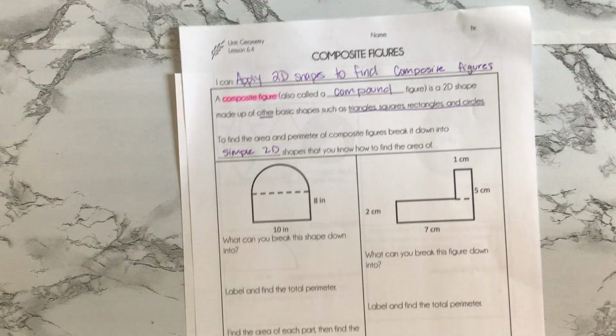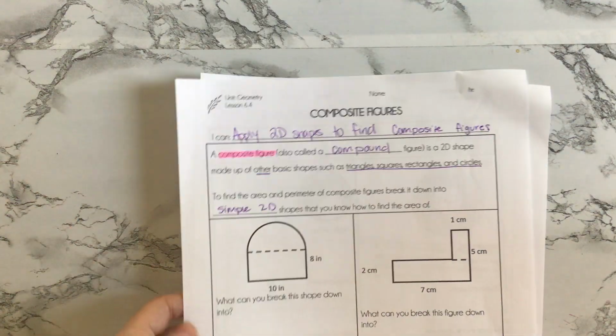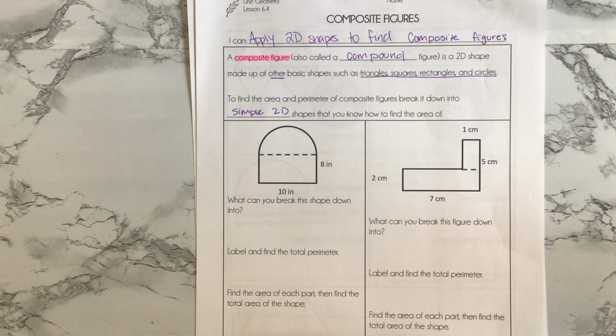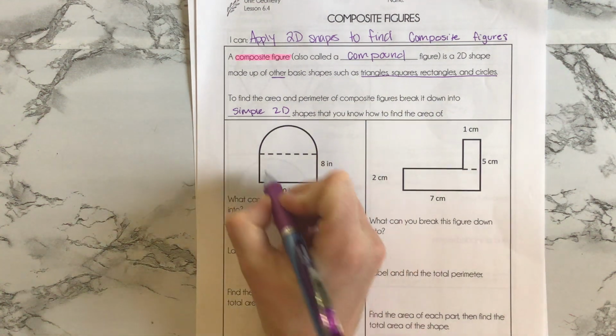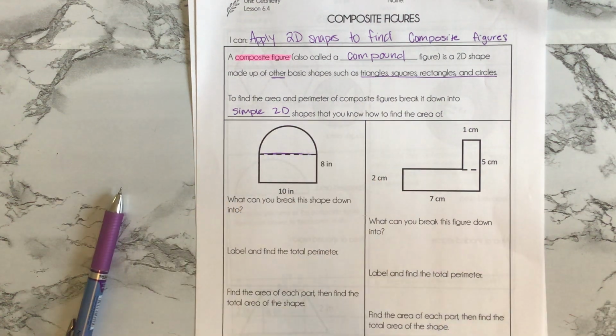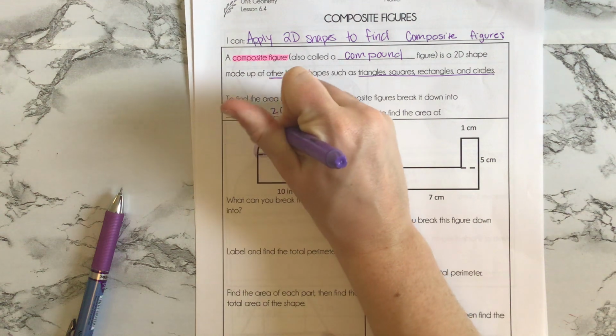So, we have this shape, which kind of looks like that part of a basketball court. The first thing is to identify what shapes we can break it down into. Well, I see that this is half of a circle right here, or a semicircle, if you may.